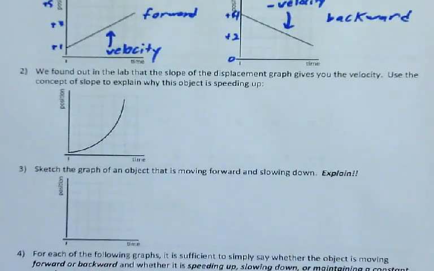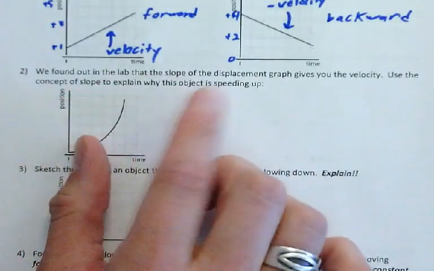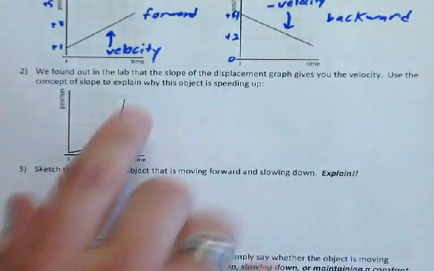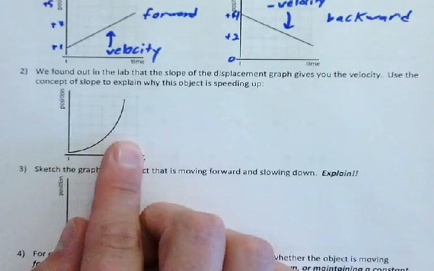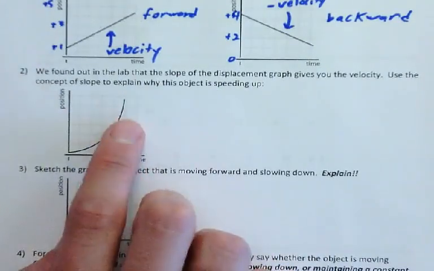We just talked about that. Use the concept of slope to explain why this object is speeding up. So this is what our graphs looked like in the lab you guys just turned in last class. So you finished last class. Okay? This is what the slope looked like.